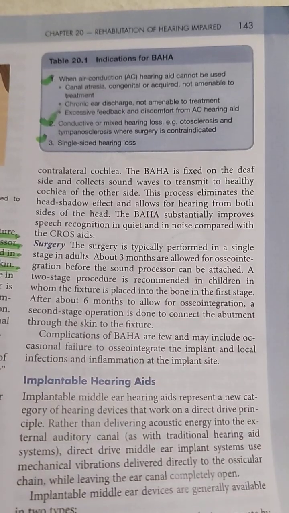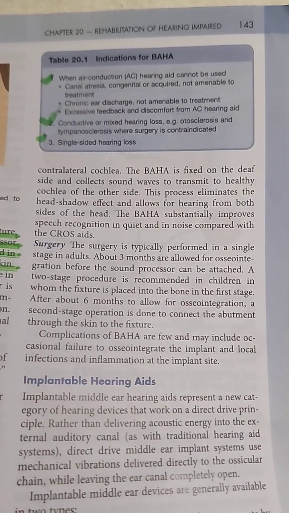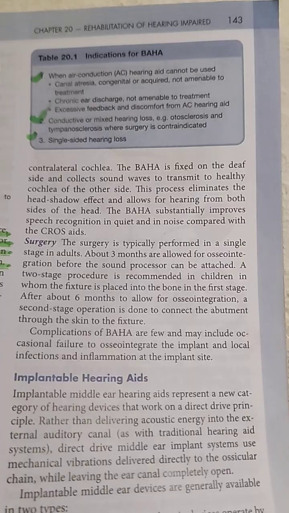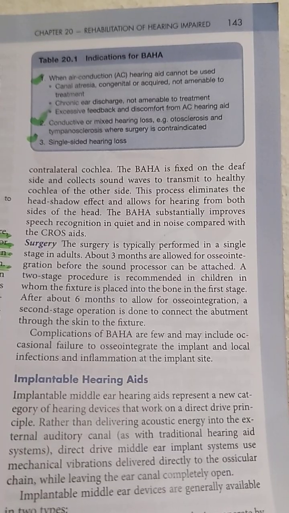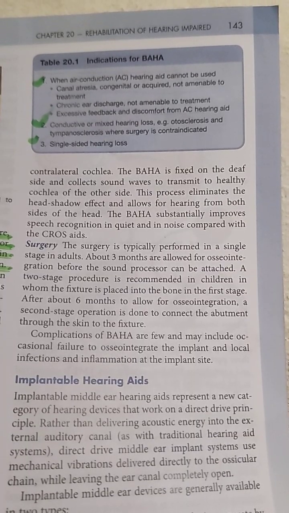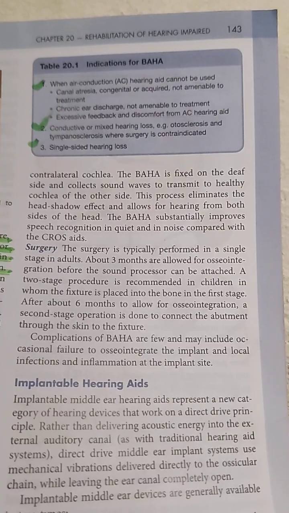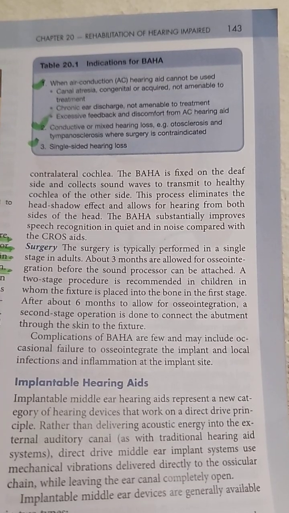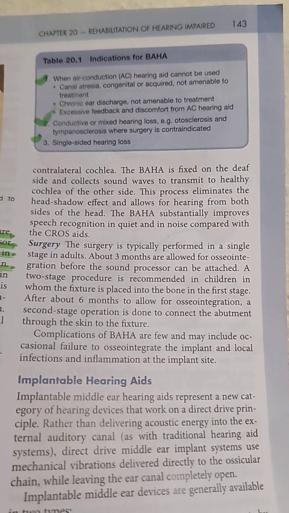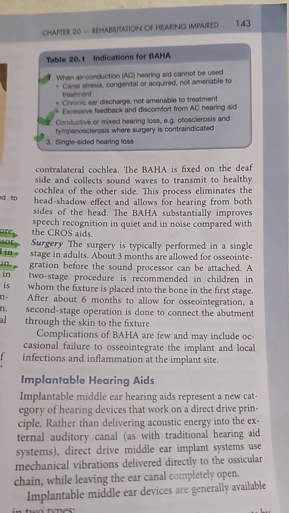Okay, and also the person is having conductive or mixed hearing loss, for example otosclerosis or tympanosclerosis, where the surgery is contraindicated, and also if the patient is having single sided hearing loss. Okay, so these are the indications for the bone anchored hearing aid.